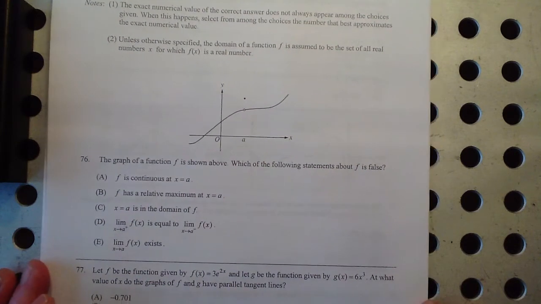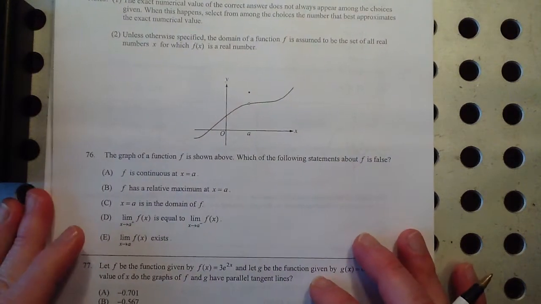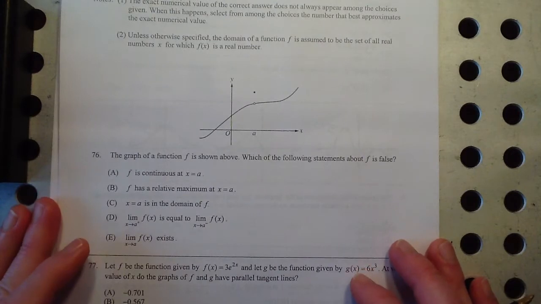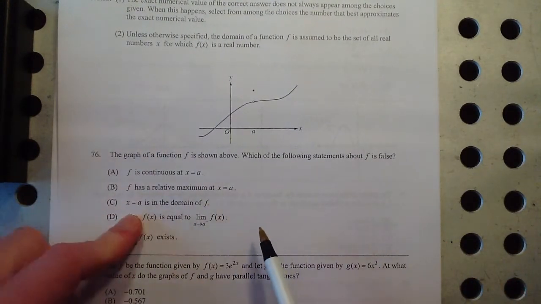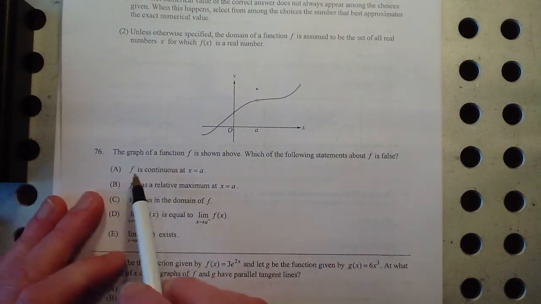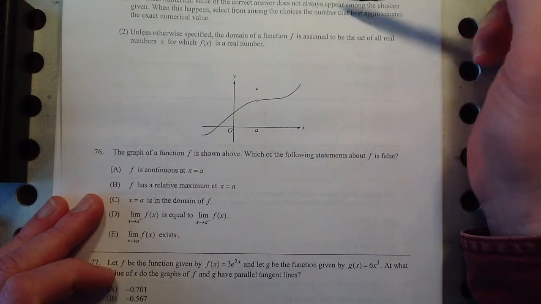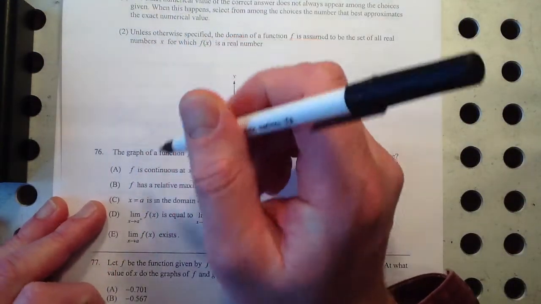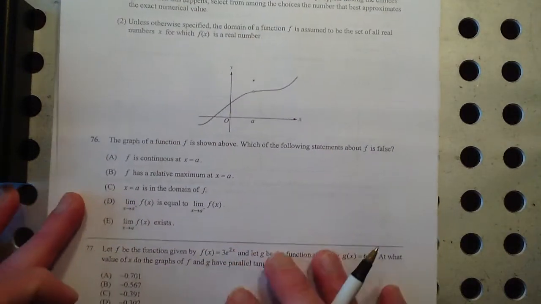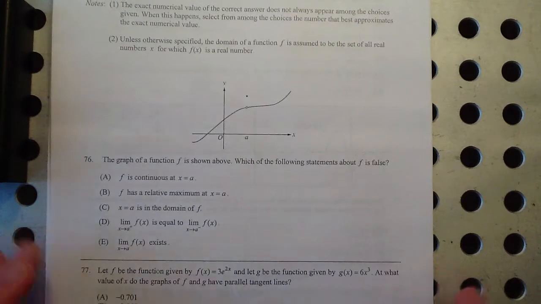Okay, this video contains the solutions for the calculator portion of the 1998 AB test. You're not going to use your calculator on every one of these, you'll find. There's probably about half of them. So 76, for example, does not need a calculator. And notice that they say that the exact answer doesn't necessarily appear. They'll usually give answers rounded to 3 decimal places, and that's what we'll do on the free response too.